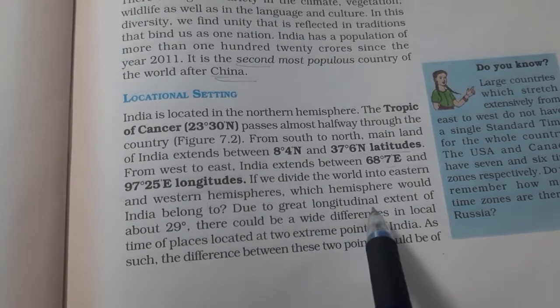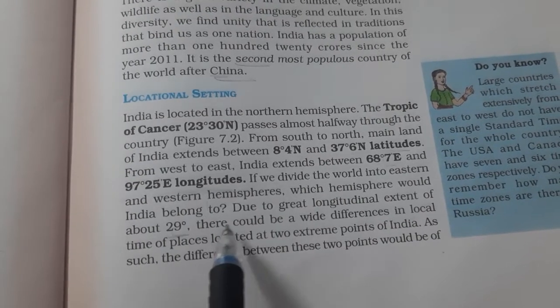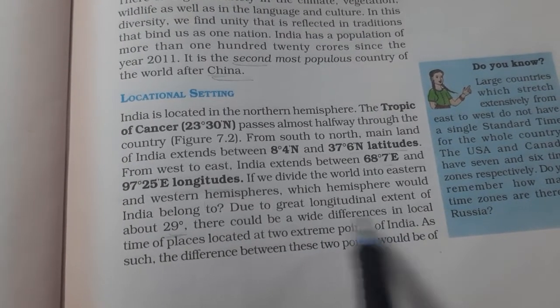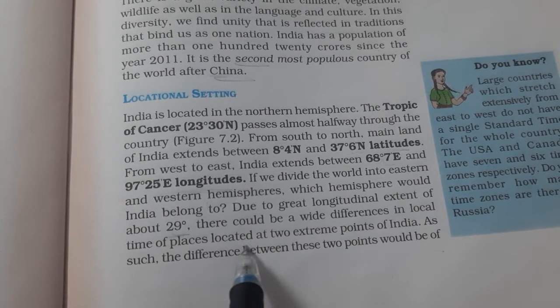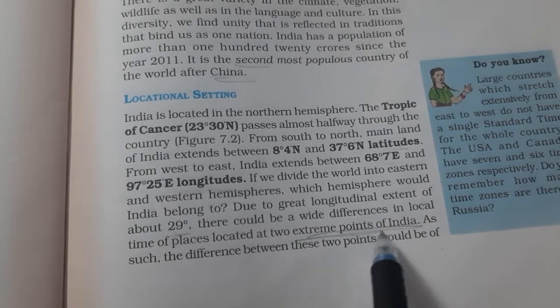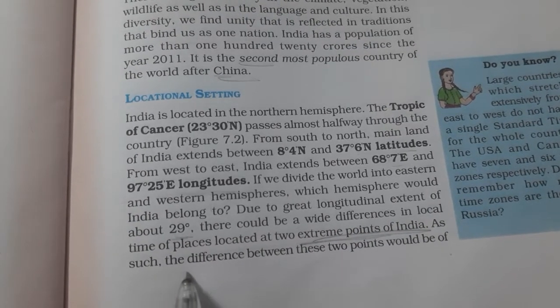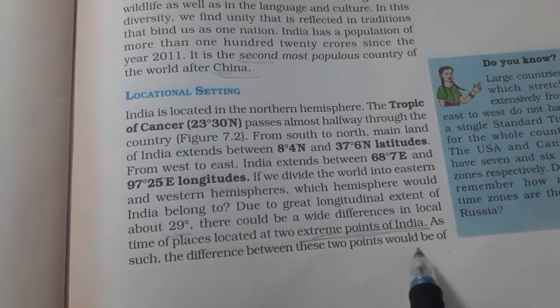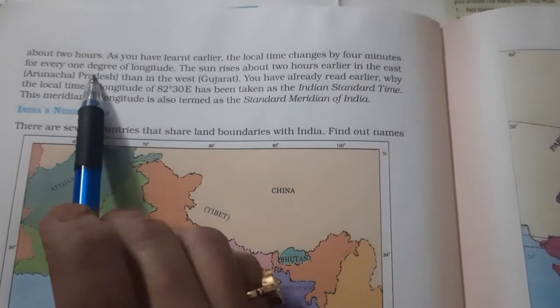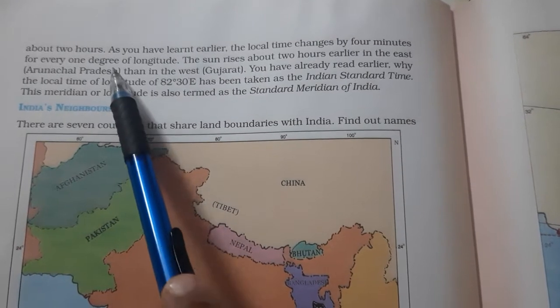Due to great longitudinal extent of about 29 degrees, there could be a wide difference in local time of places located at two extreme points of India. So there is some time difference as well. As such, the difference between these 2 points would be of about 2 hours. So there is a difference of 2 hours.